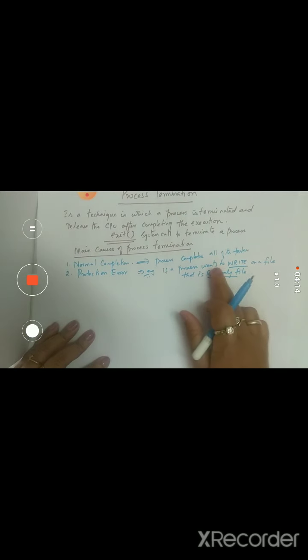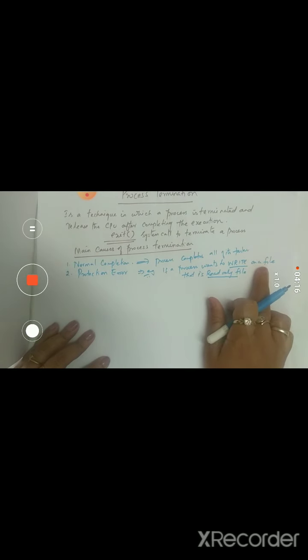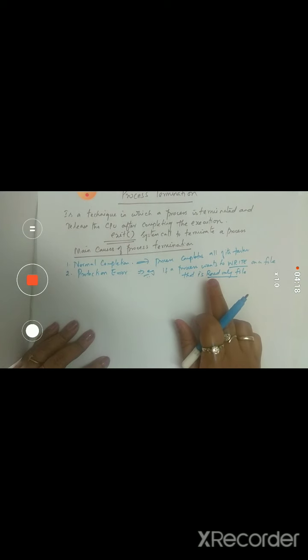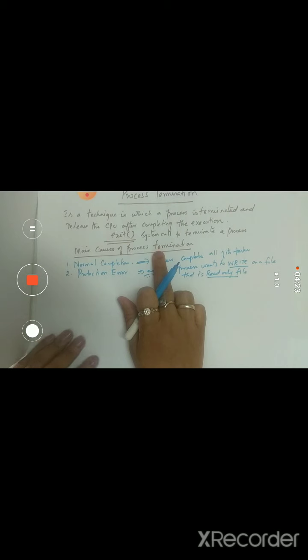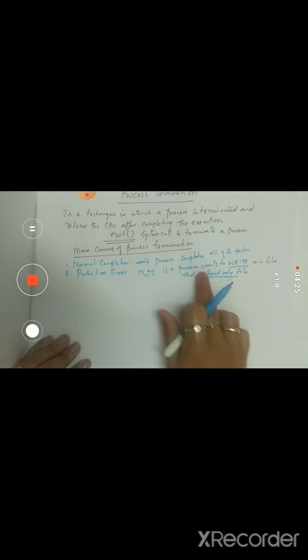So if a process wants to write something on that file, that causes termination. That time the process will get terminated.